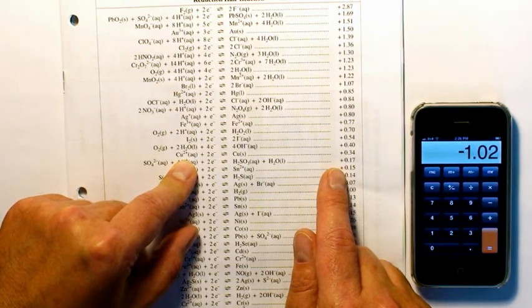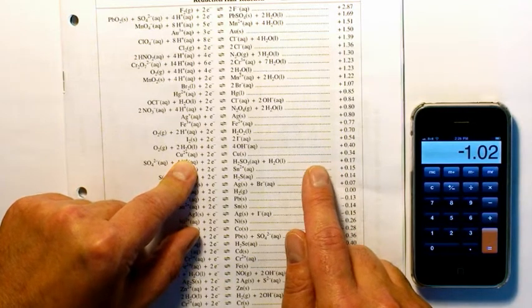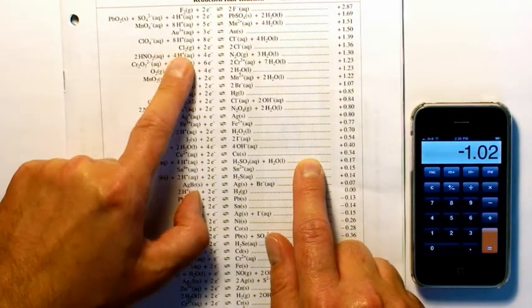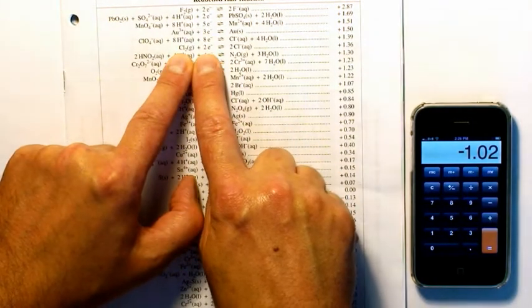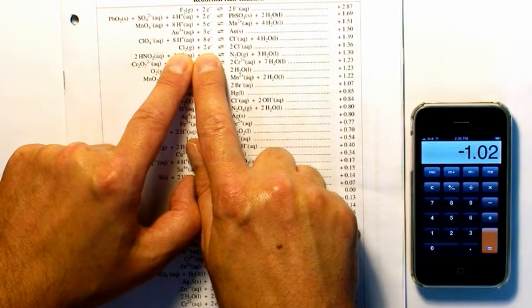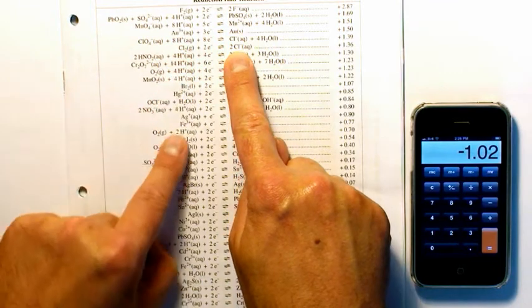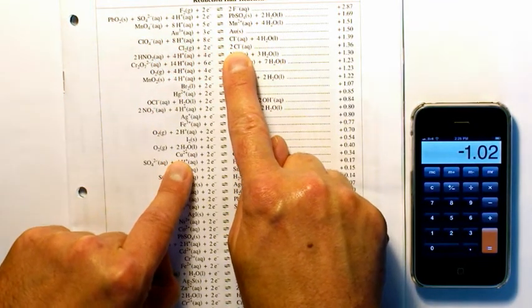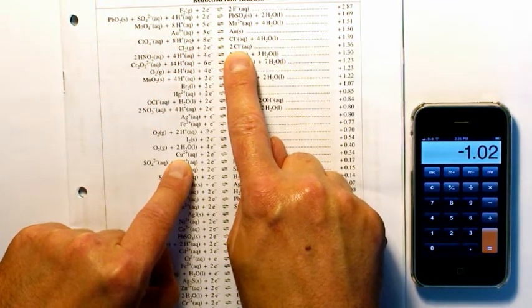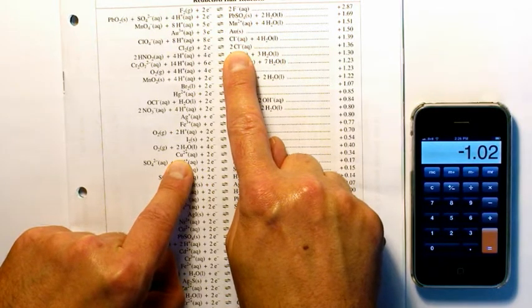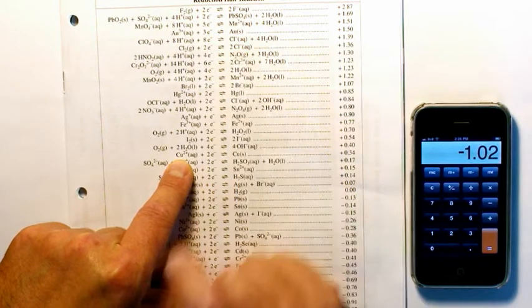That would be the new reduction potential for copper if chlorine was the reference half cell. So in other words, it would require at least 1.02 volts to force copper ions to react with chlorine ions.